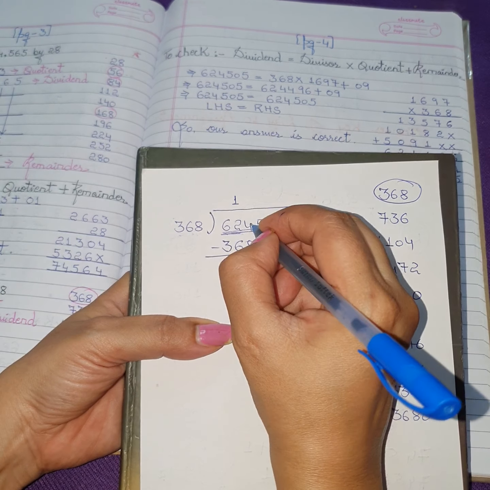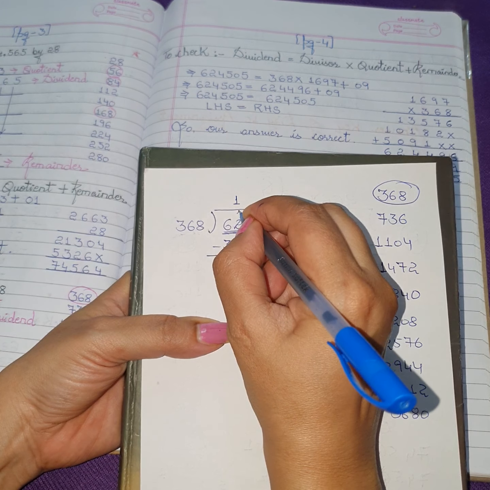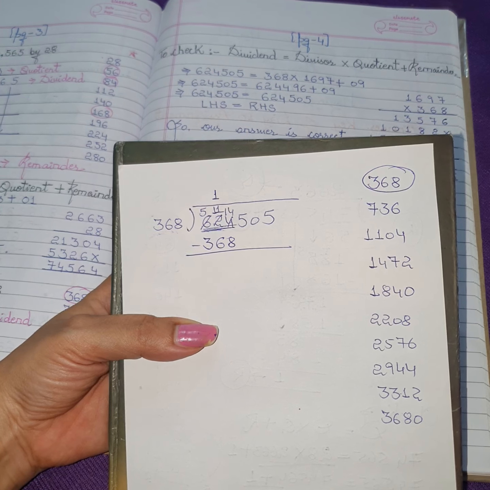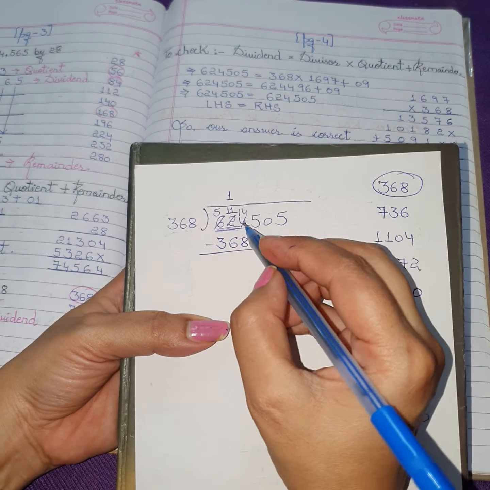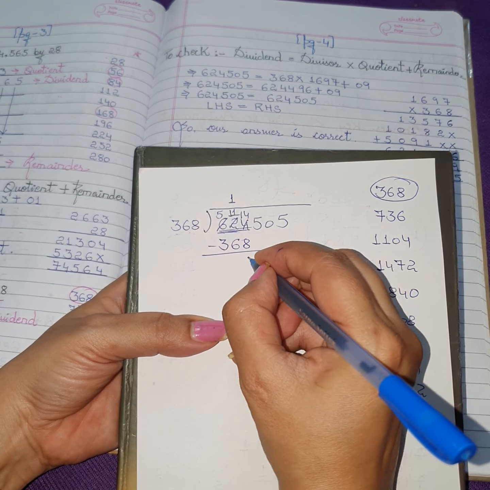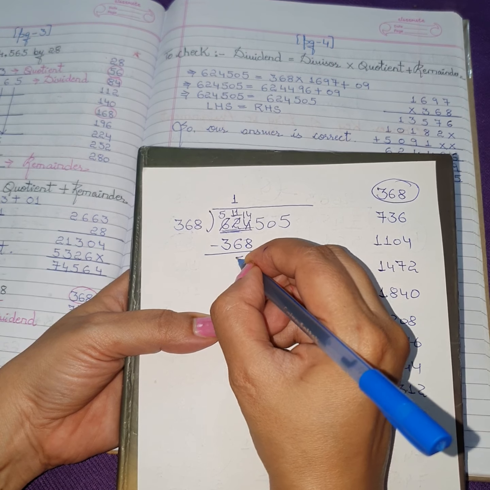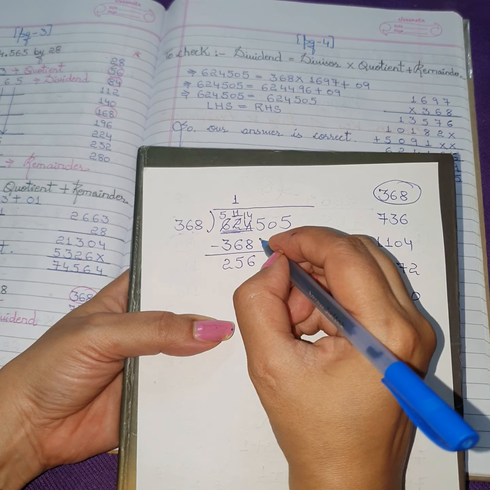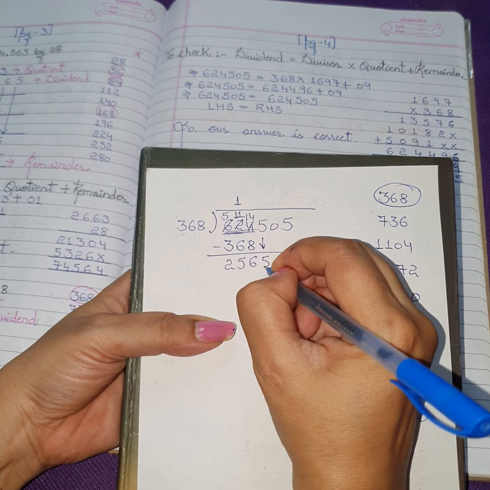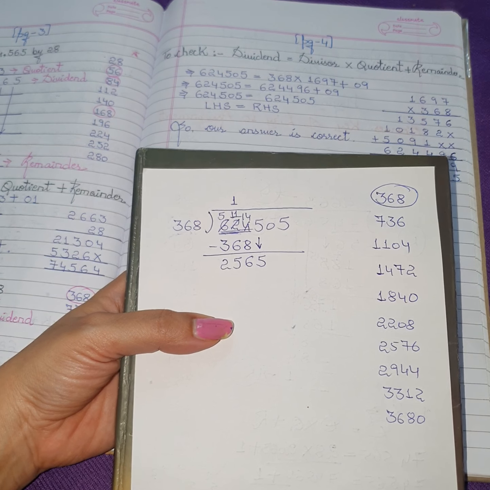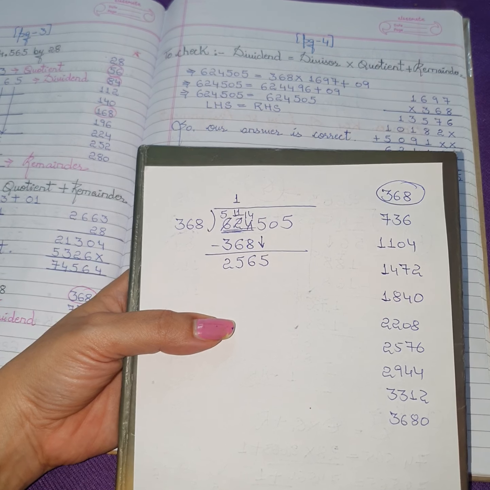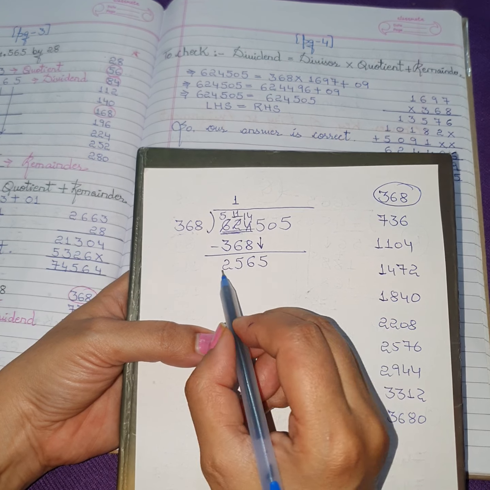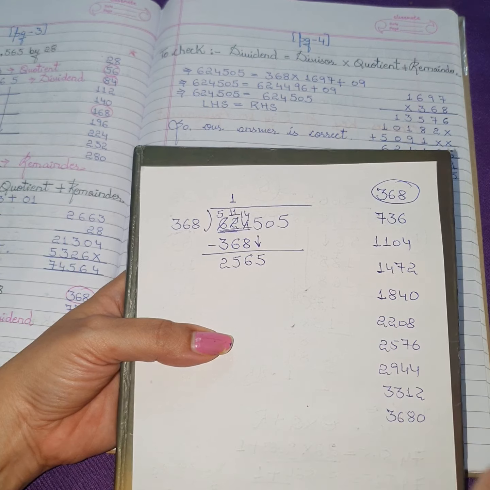Okay, then subtract it. 4 will become 14, 2 will become 1, 6 will become 5 and 1 will become 11. So like this you will take the borrows, and then 14 minus 8 will give you 6, 11 minus 6 will give you 5 and 5 minus 3 will give you 2. Now bring this 5 down. One by one you have to take the numbers of the dividend down. Now find the number that is smaller than 2565 or exactly 2565.